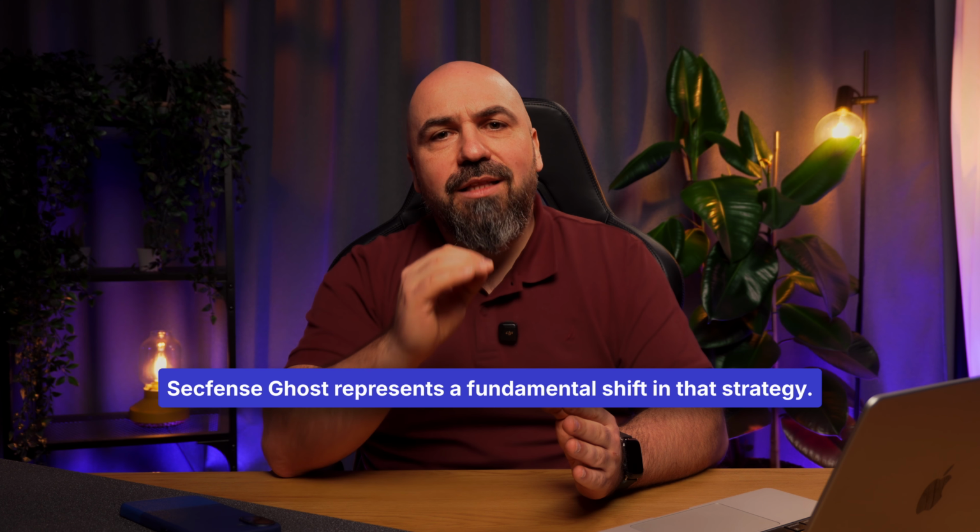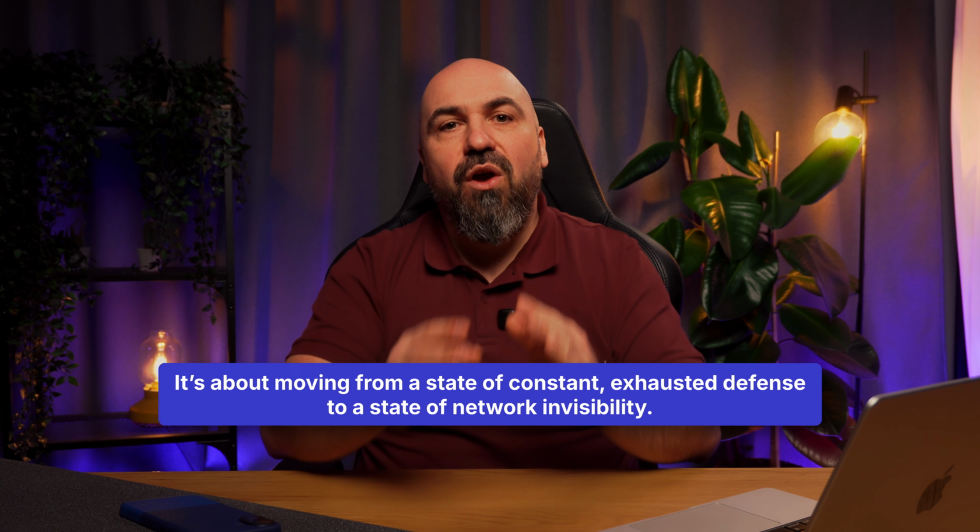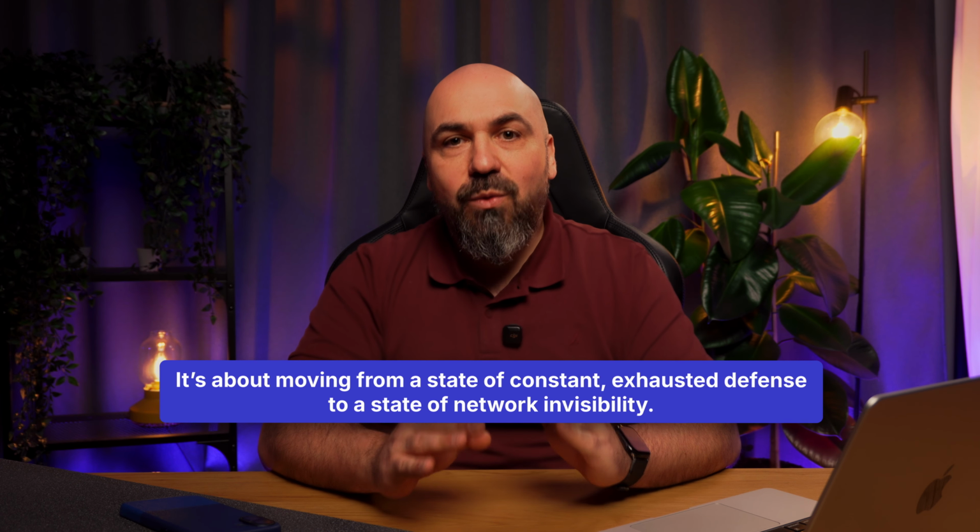At the end of the day, the goal of cybersecurity is not to build a more complex maze for attackers. It's to stop being their target in the first place. For 25 years, we've played a reactive game, waiting for the next CVE, waiting for the next zero-day, and rushing to patch before the exploit bots find us. Secfense Ghost represents a fundamental shift in that strategy. It's about moving from a state of constant, exhausting defense to a state of network invisibility.